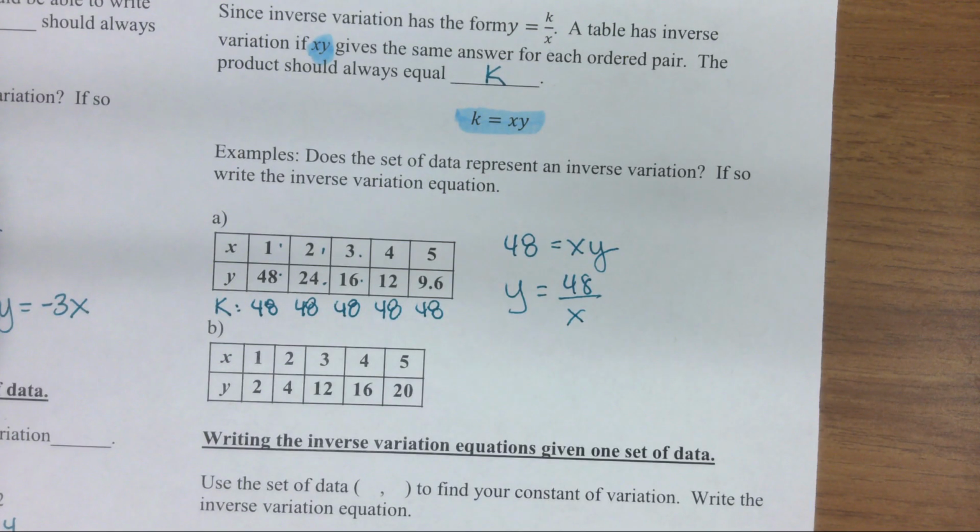Okay, without spending a lot of time on B, because I don't want to insult your intelligence, do you all understand why B is not direct variation? It's pretty clear after the first one that these products are not going to be the same, huh? Okay, so this is a no.